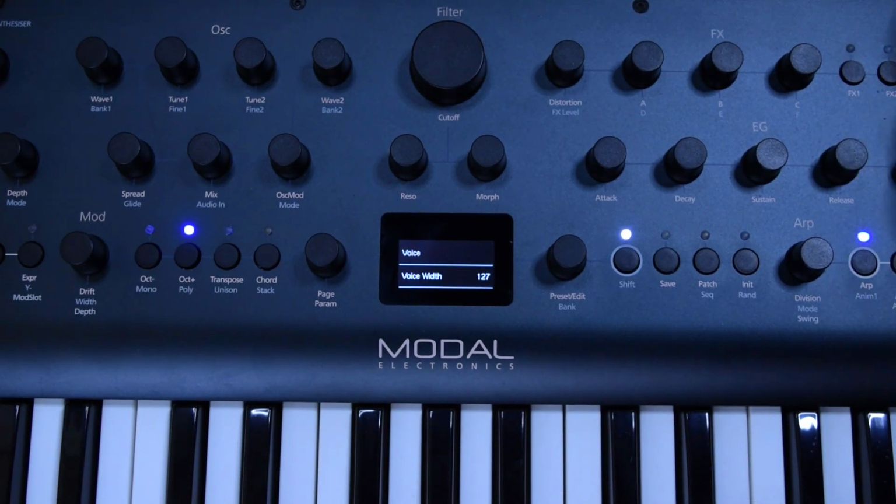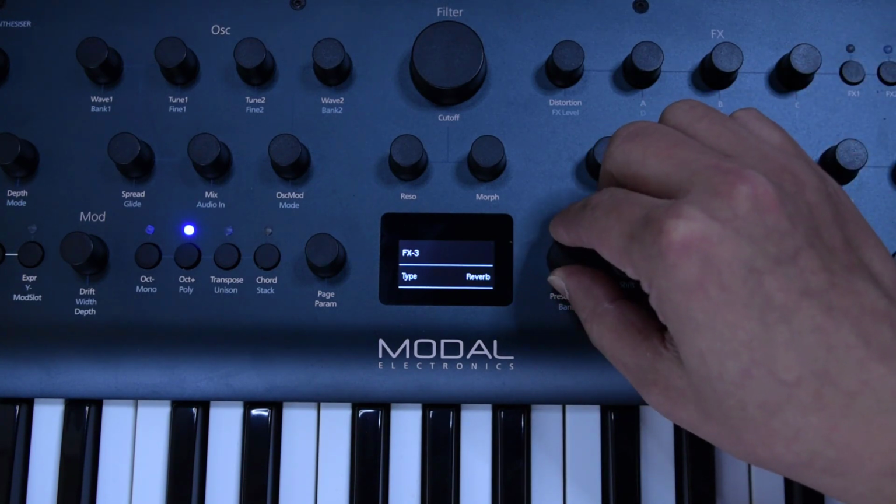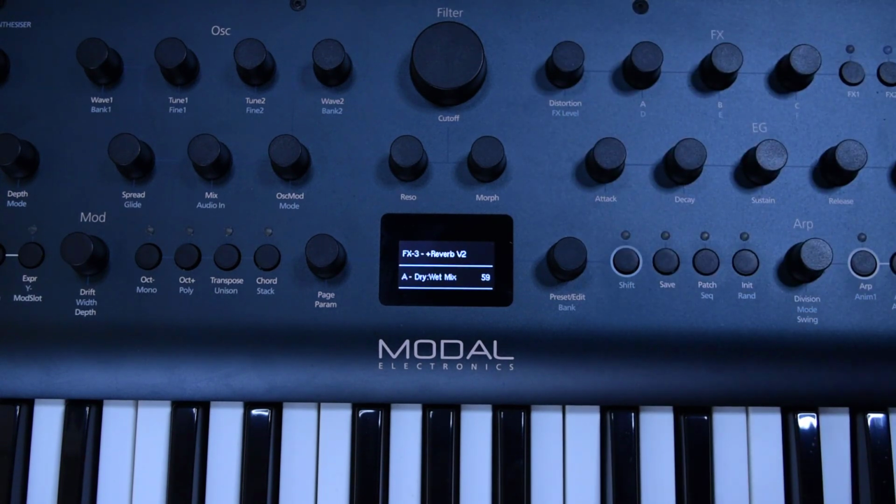Now, of course, we maybe need a little bit of effects. Let me just do a little bit of reverb because it's just too dry. All right, so just a little bit of reverb. If I play a chord, it's going to sound pretty wide.